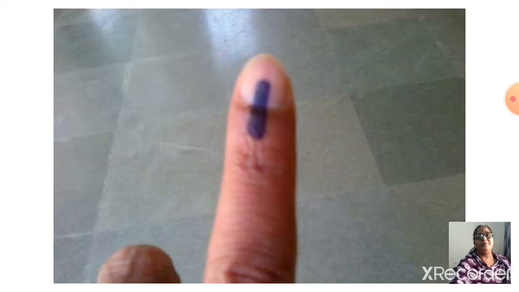Now look at this image of an index finger, and there is some stain of ink. Did you see? This is the electoral stain. You must have seen your mama or your daddy or your elder brother, sister, when they went to cast their vote. There must be some ink stain on their index finger. It is used as an effective security feature to prevent double voting in elections. Ink is normally applied to the left hand index finger, especially to the cuticle, where it is almost impossible to remove quickly.